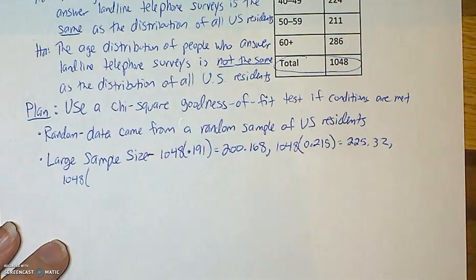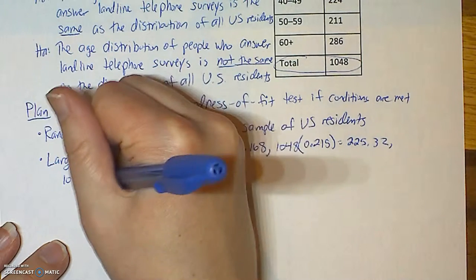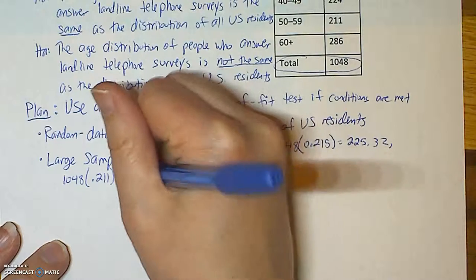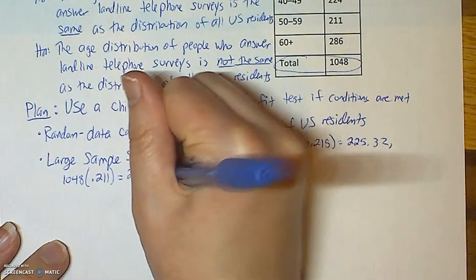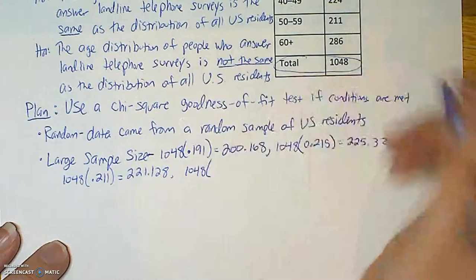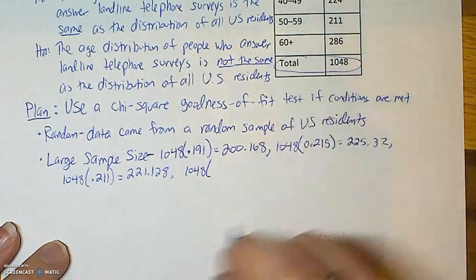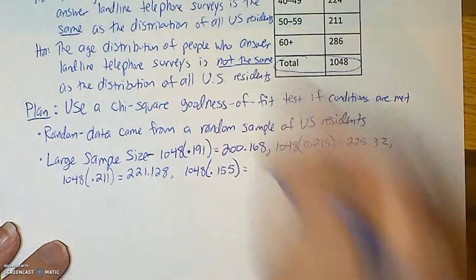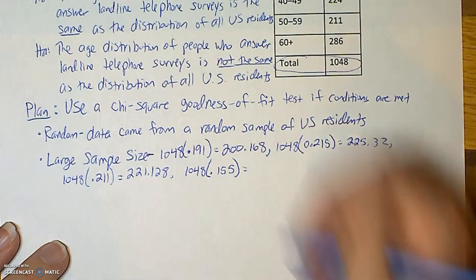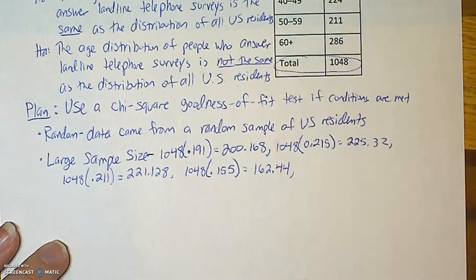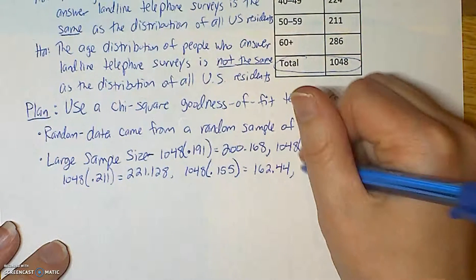1048, let's see, 0.211 for the 40s. That gives us an expected count of 221.128. 1048 times, what was the 50s? The 50s was 15.5, so 0.155. That gives us 162.44. And then one more to check for 60 and older.